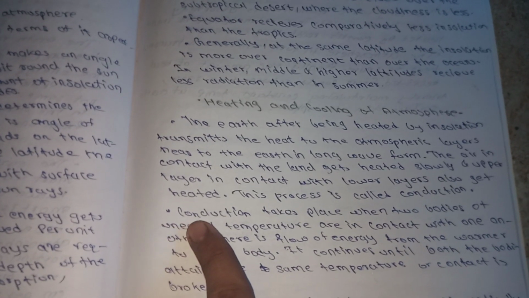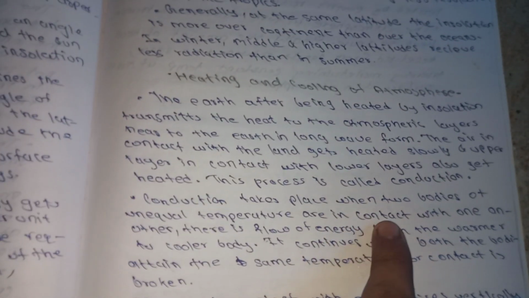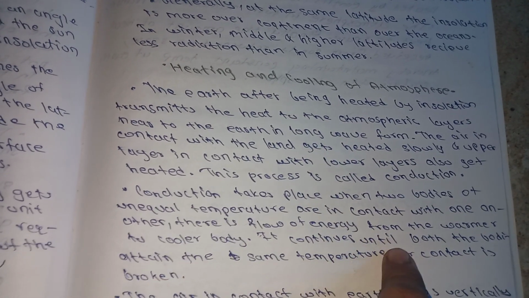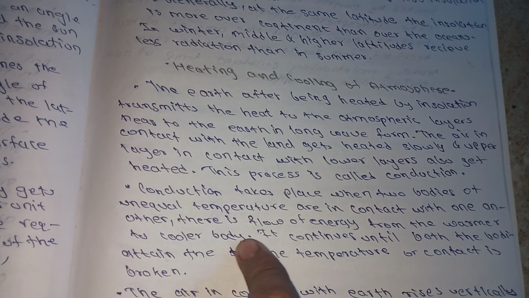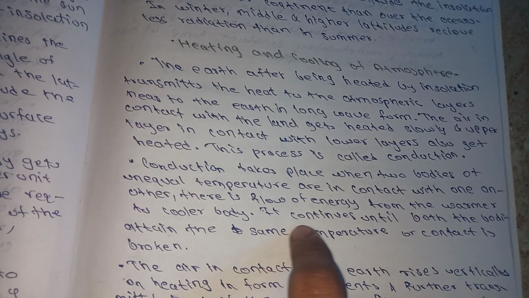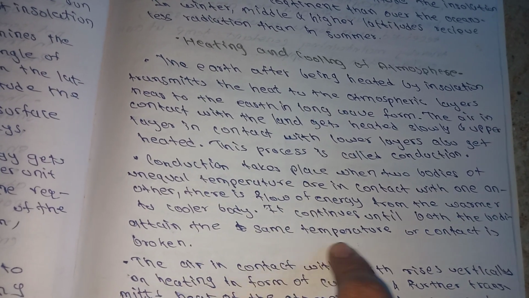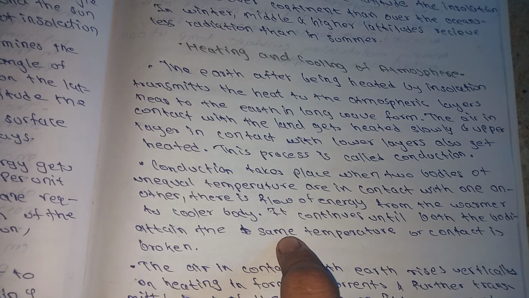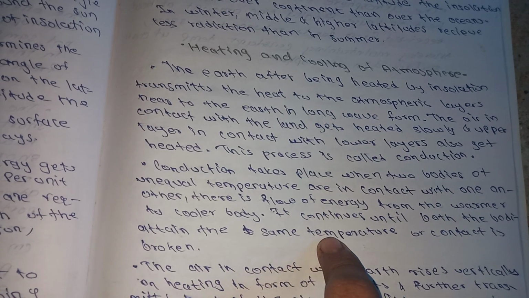Now, conduction takes place when two bodies of unequal temperature are in contact with one another. There is flow of energy from the warmer to a cooler body. It continues until both bodies attain the same temperature or the contact is broken. So conduction takes place till the same temperature is established or contact is broken.